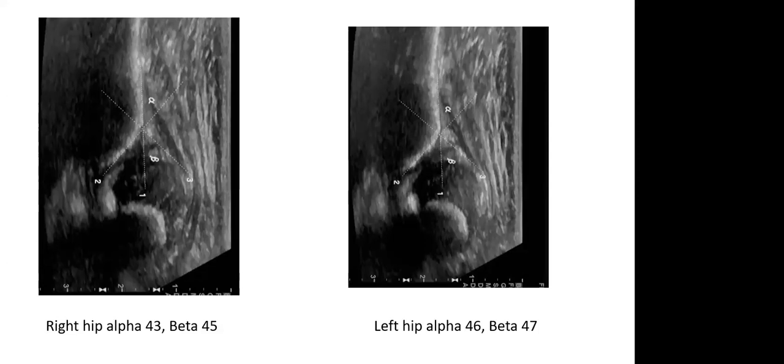So right hip, clicky, alpha angle 43, beta angle 45. I know beta angle is supposed to be less than 60, and alpha angle is supposed to be greater than 60. So in that predicament, which you can see on the right, alpha's actually normal, beta's, I would also say, is small, less than 60, which is also particularly normal. I think left is also particularly fine.